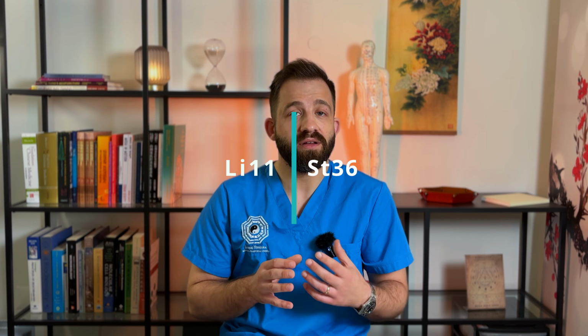And now let's look at a second point combination from Wang Ju-Yi that I brought you today. And this is stomach 36 and large intestine 11. This is one of Wang Ju-Yi's combinations for digestive problems. And it's easy to see why.